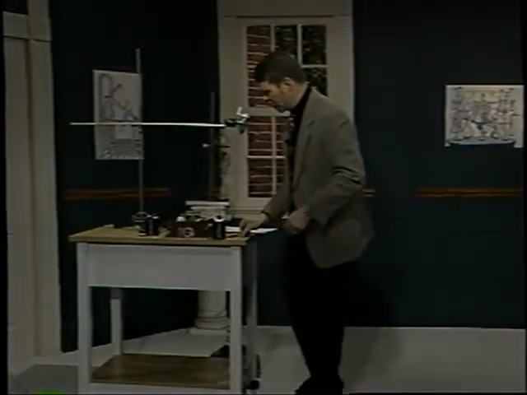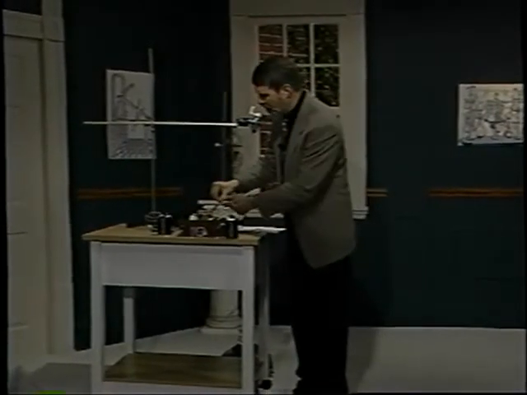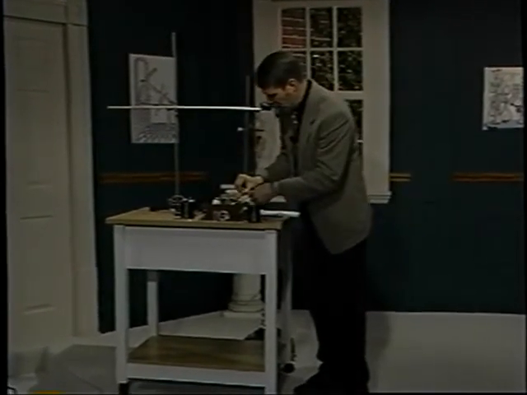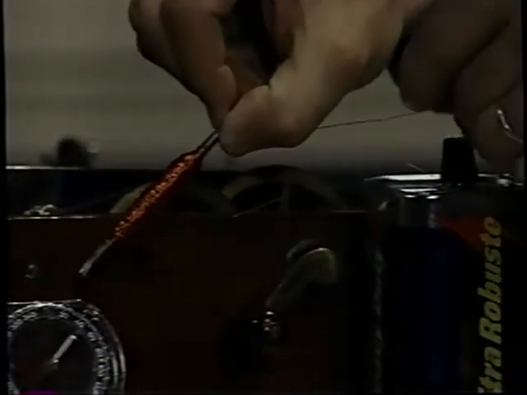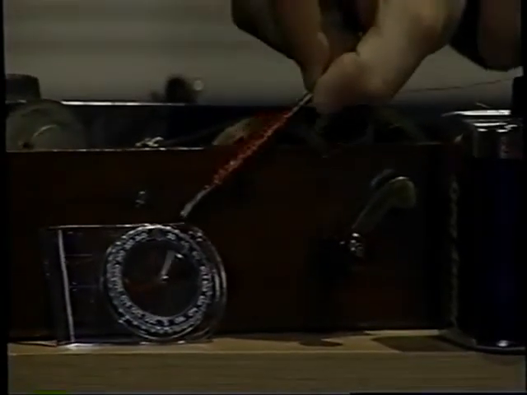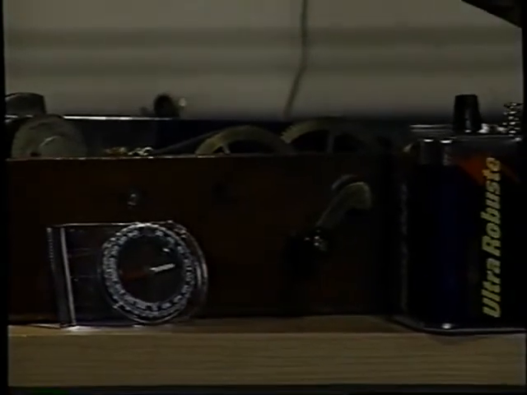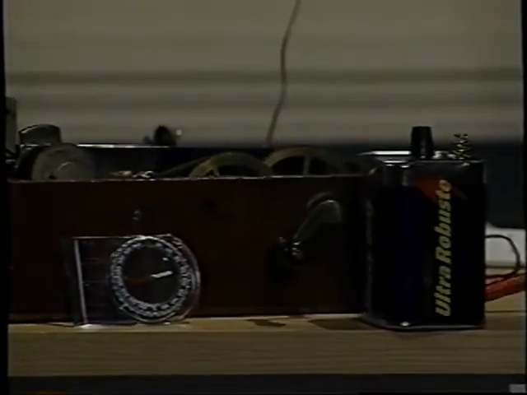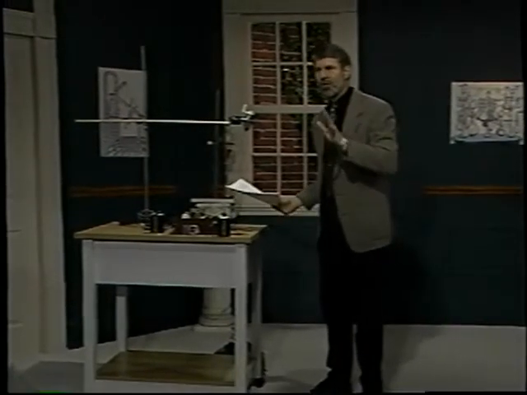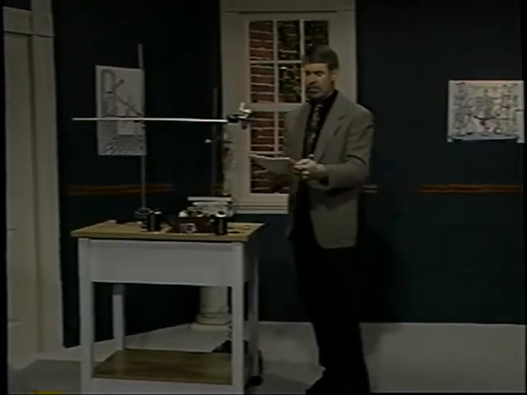I can reproduce that quite easily. I have a coil of wire wrapped around a nail and a battery. When you close the circuit near a compass needle, you see how that compass needle twitches? Clearly, the coil of wire is producing a magnetic effect. And Ørsted, in 1820, in front of a Danish classroom, was the first to discover this phenomenon.